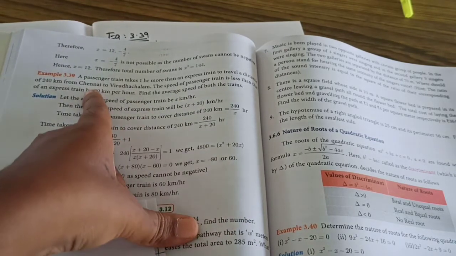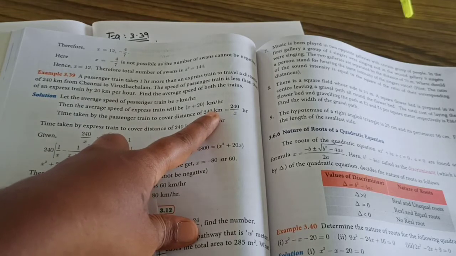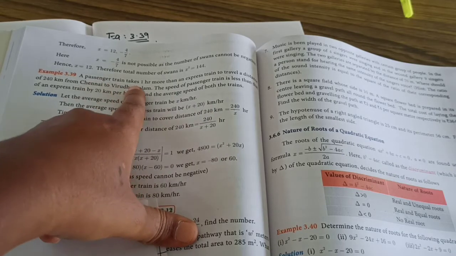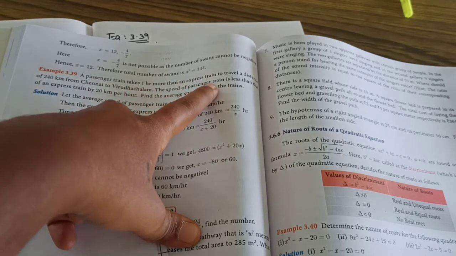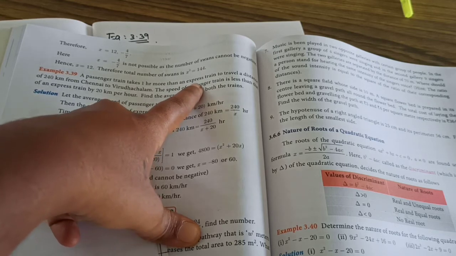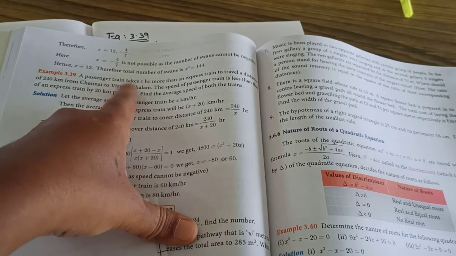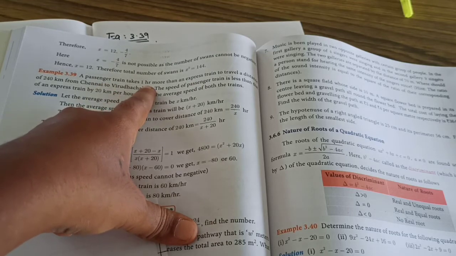Normally, passenger train and express train, which train will move fast? Express train will only move fast. So here, passenger train takes 1 hour more than the express train. If the express train will reach by 6 o'clock, passenger train will reach 1 hour later. It will reach by 7 o'clock only. That is the meaning.